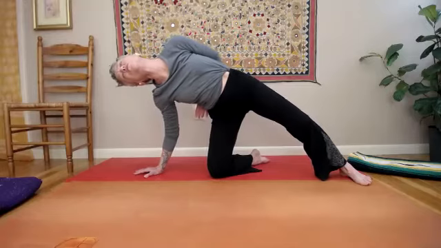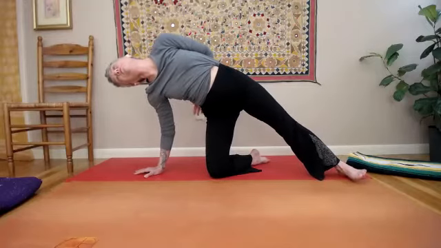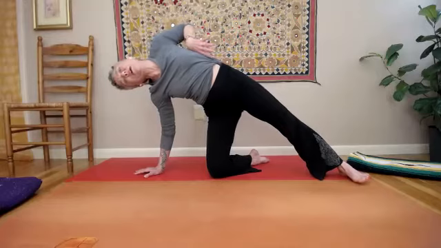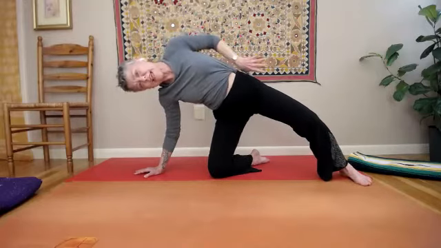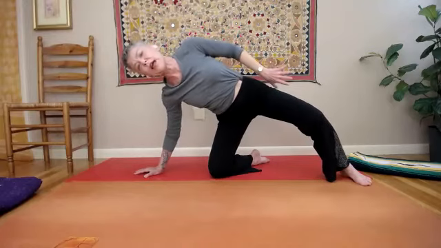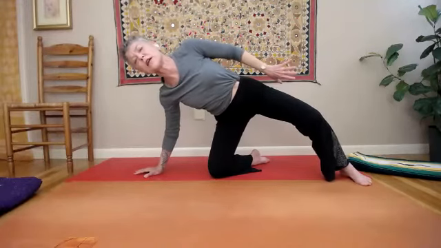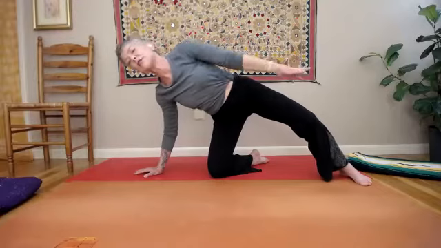Deep breathing. Now, as you release your arm from the wrap, take it down and let that bring your head up and your tail awake. And turn over it.